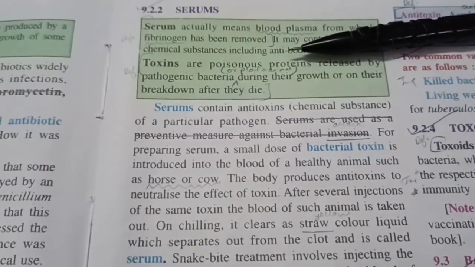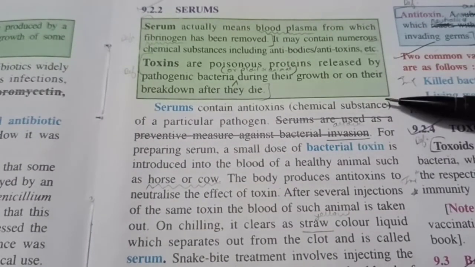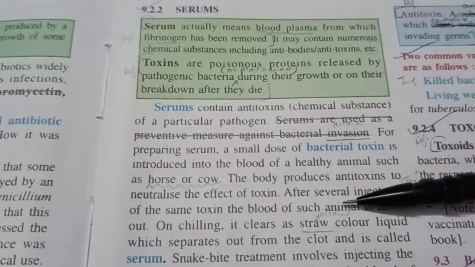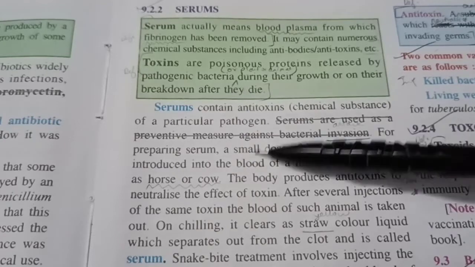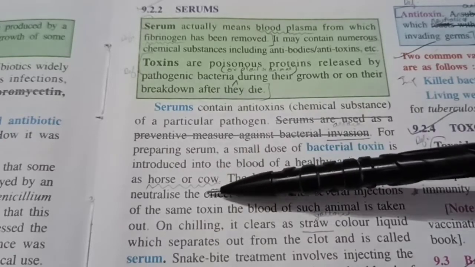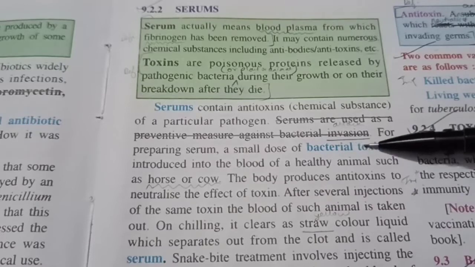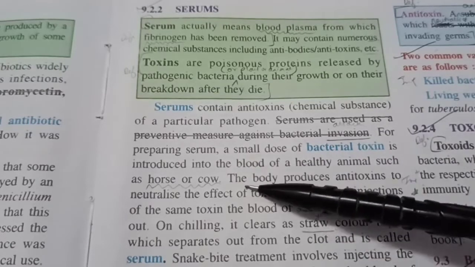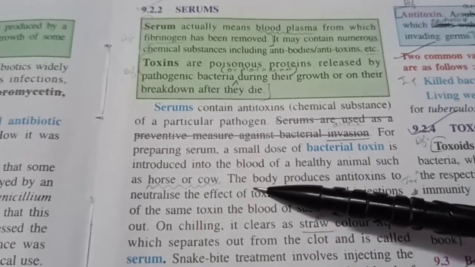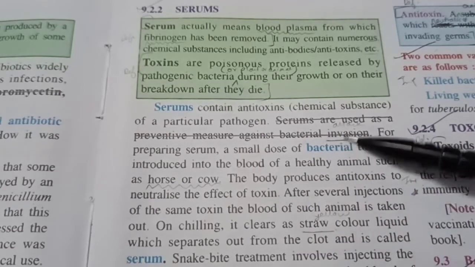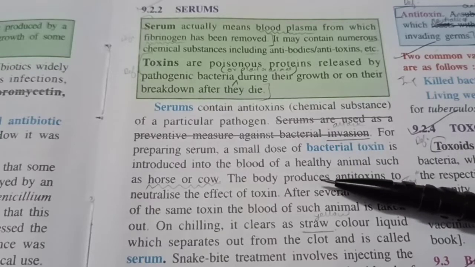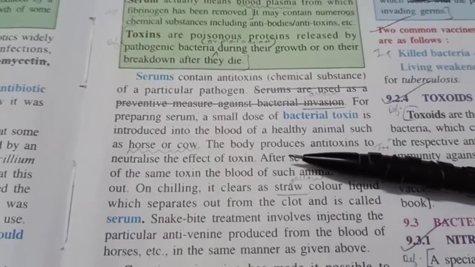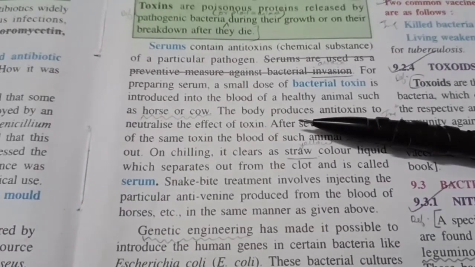if a small dose of a bacterial toxin like that of diphtheria or tetanus is injected into a healthy animal like a horse or a cow, small amount so that it does not kill the horse or cow, but we are now encouraging the horse or cow to produce antibodies against this bacterial toxin. Next, we will remove the blood of this animal. We will remove its serum, which will have the antitoxins, ready-made antitoxins, and now we can use it for the treatment of any person suffering from diphtheria or tetanus. No need to wait for you to develop your immunity. Ready-made antibodies and antitoxins are available.